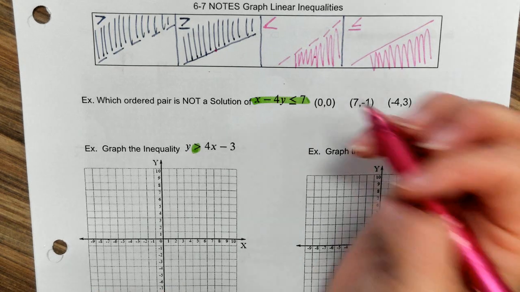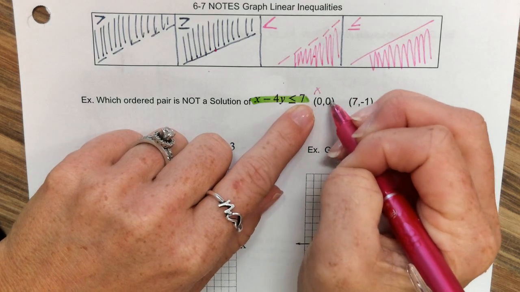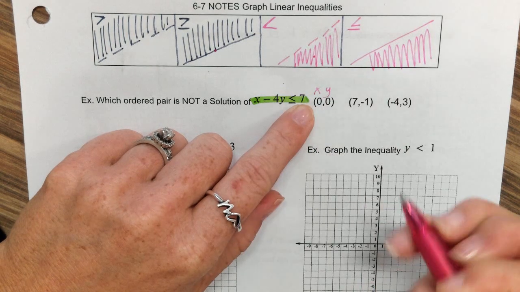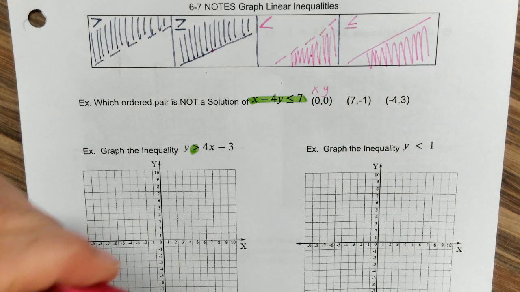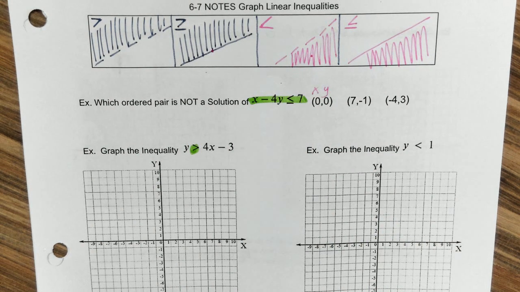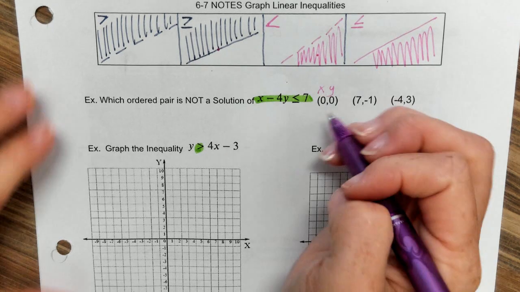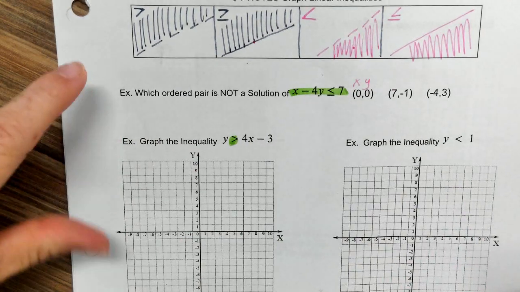He said, I know that this is the x and this is the y, and I could plug those into this inequality and see if it's true or false. If it's true, it is a solution. If it's false, it's not a solution. All right, so let's go do this one. I'm going to move over here and do it just to have space, okay?